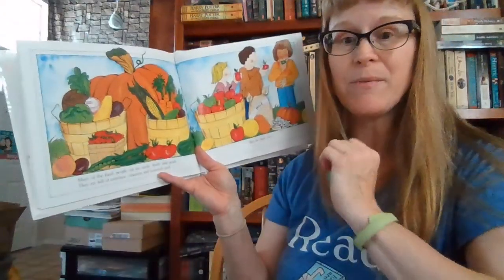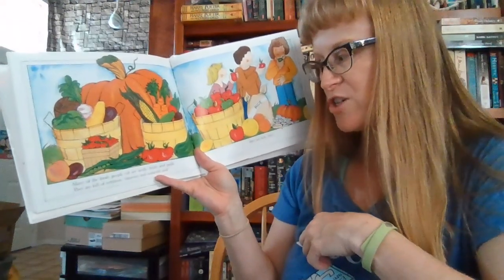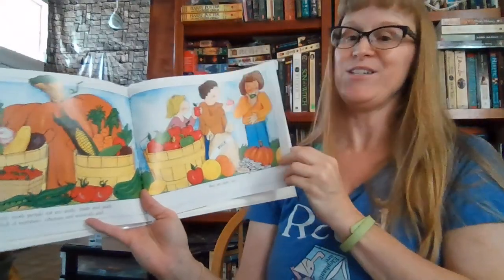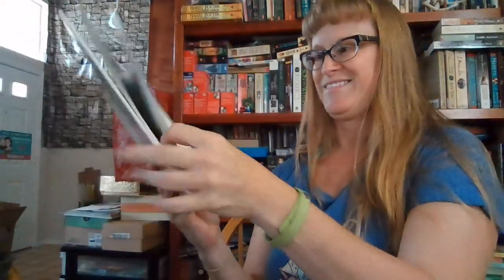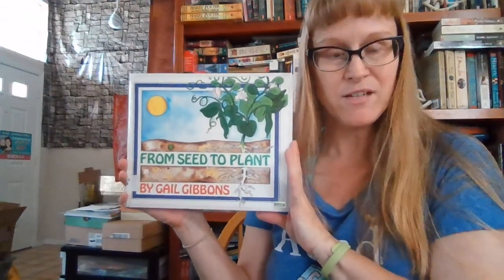Many of the foods people eat are seeds, fruits, and pods. They are full of nutrition, vitamins, minerals, and they are tasty too. So that's been From Seed to Plant by Gail Gibbons.